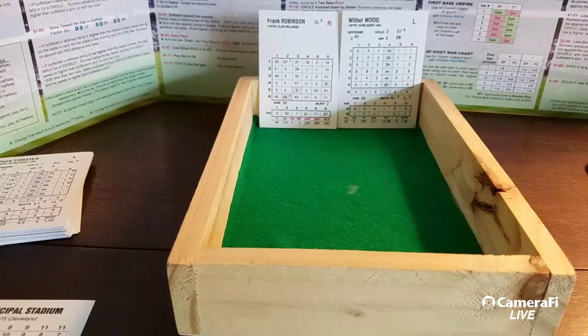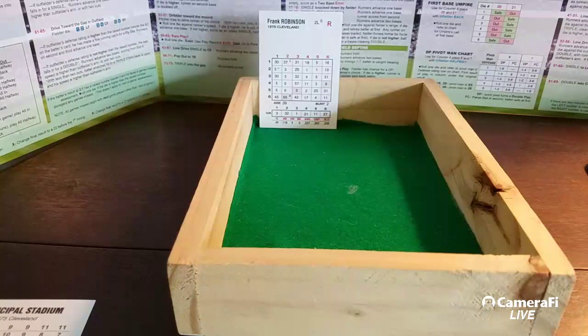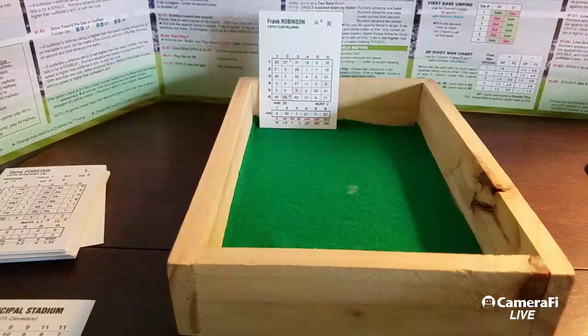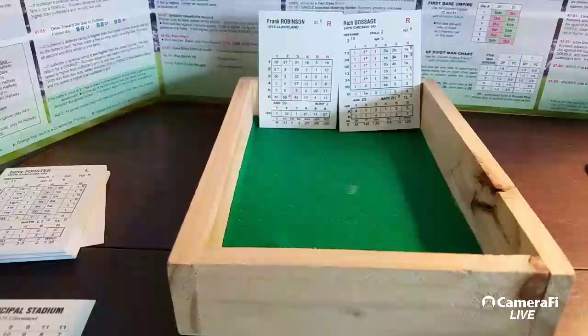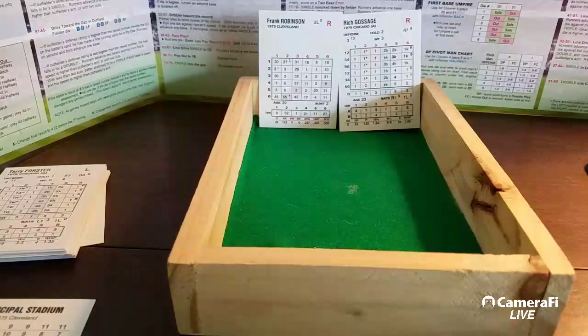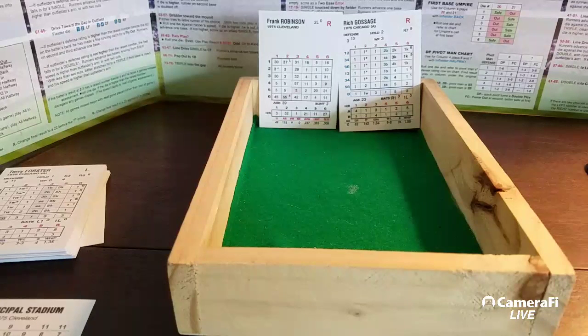So Chuck Tanner may also be thinking of the bullpen here. Rich Gossage, the good Wilbur Wood will exit. He won't be able to get his complete game because I believe that one walk takes him to his B grade. So Rich Gossage is in. It's not a save situation yet. Chuck Tanner makes the move to Goose. So Goose Gossage is in to face Frank Robinson.